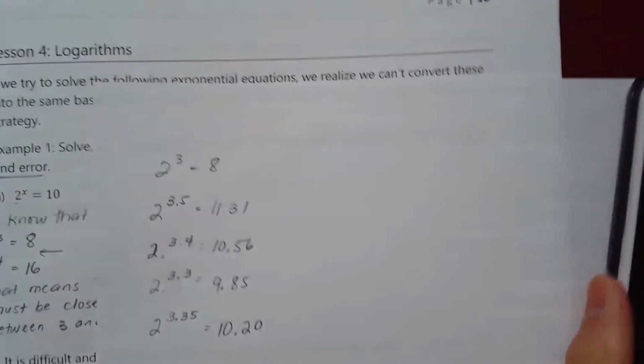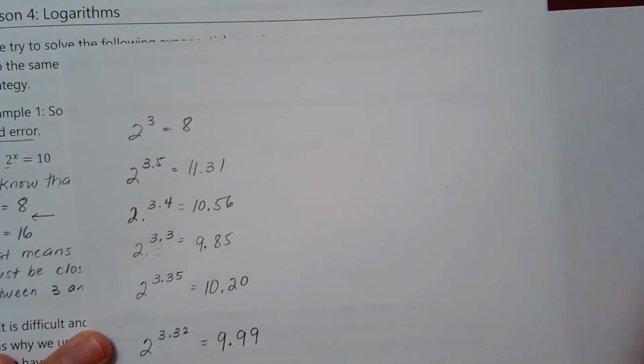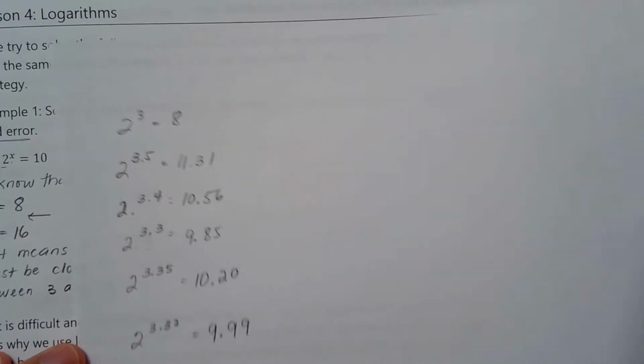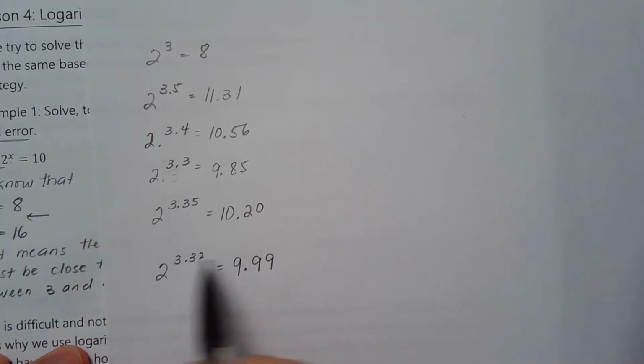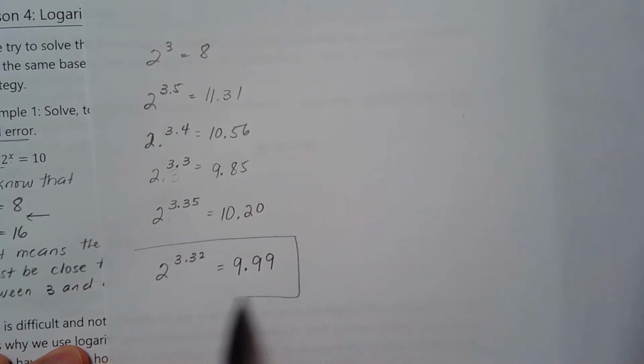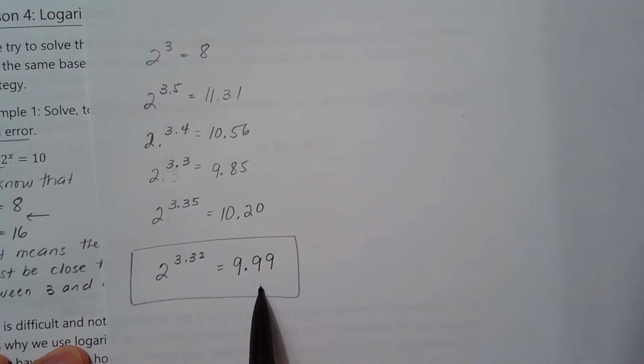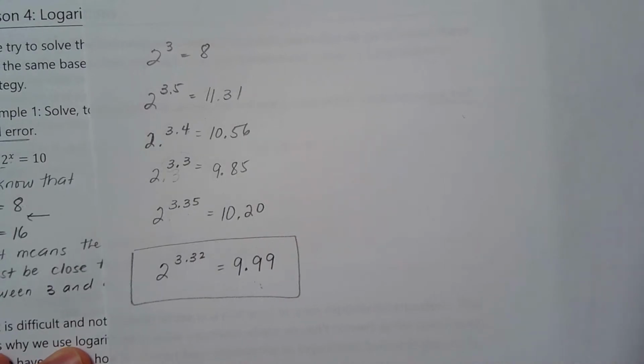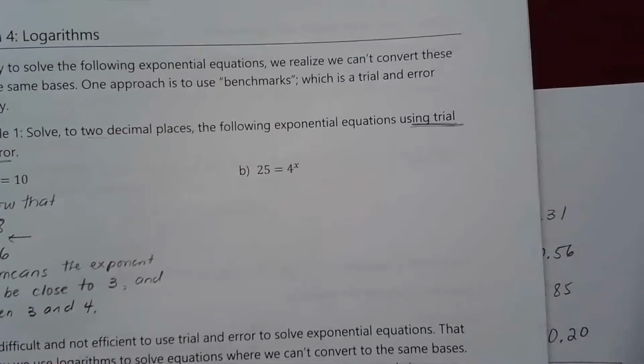9.99. So this one here is, as you can see, not an efficient way of figuring out the exponent, but this is approximately what's super, super close. So this is trial and error. This is not the best way, but right now this is how we're going to start learning how to do this one for now.